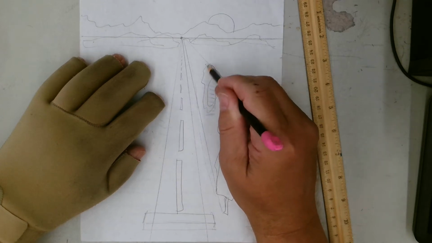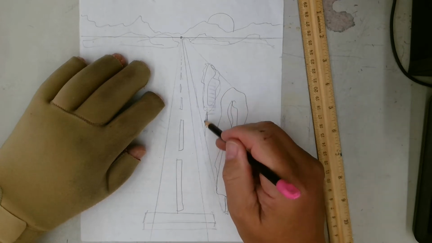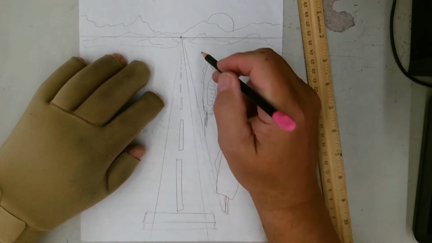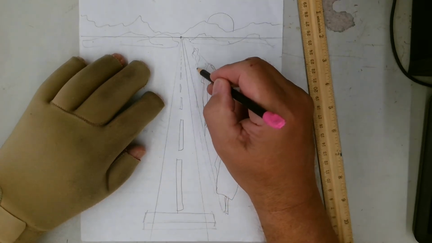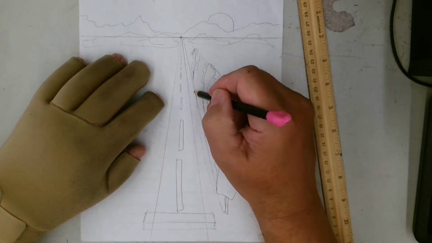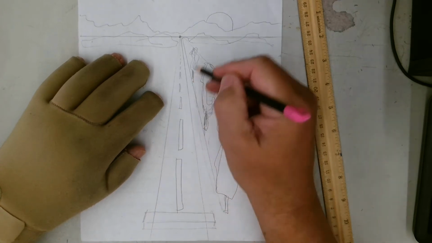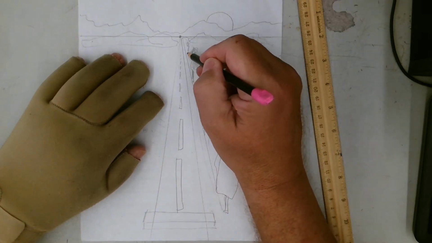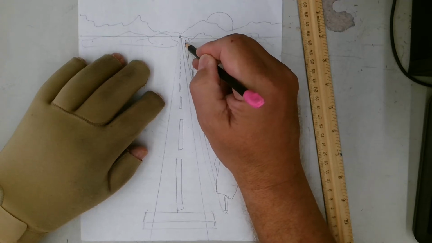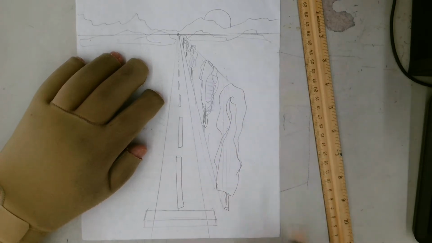So you draw your second tree. It's not as big as the first tree, and the trunk goes all the way down to where it started. The next tree is a little smaller, and its trunk goes to the trunk line. Now see, all these trees are lining up along the road. They're getting smaller, and they would be getting closer together as they went down.